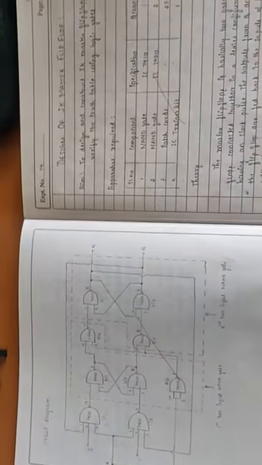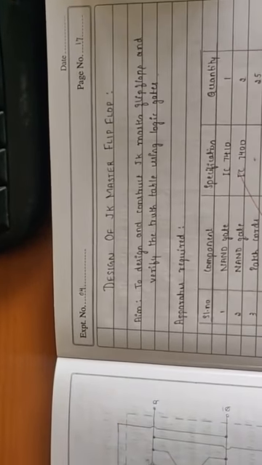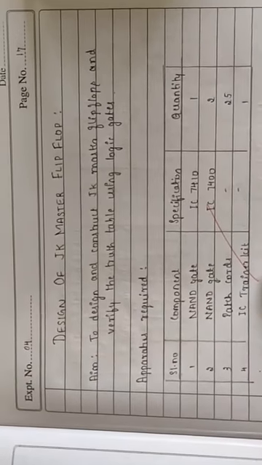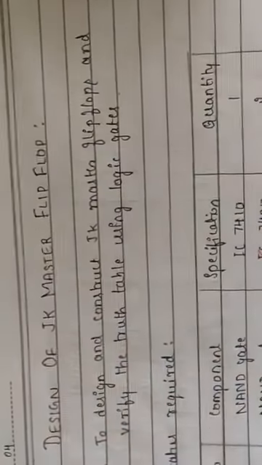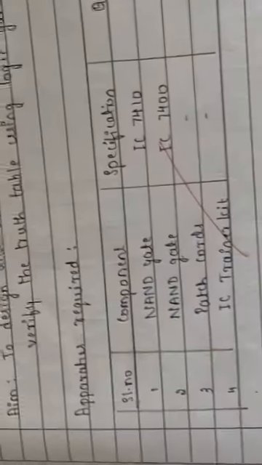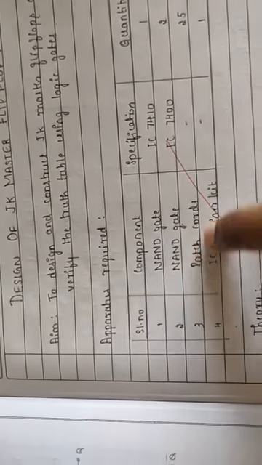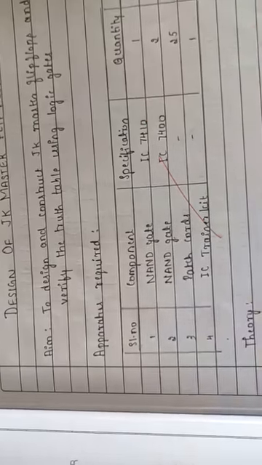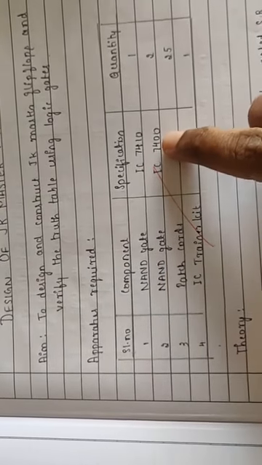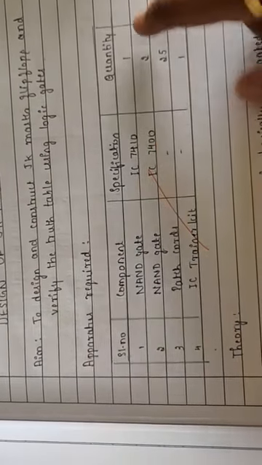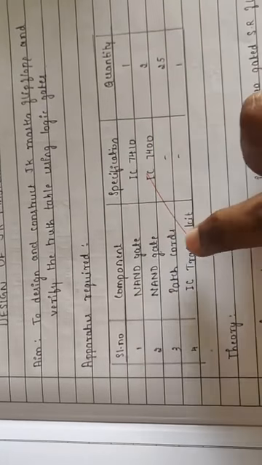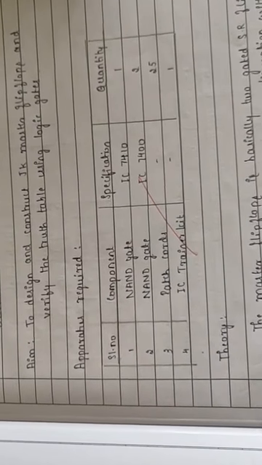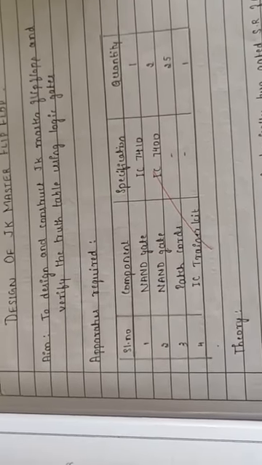We'll go to the next experiment, that is a design of JK master slave flip-flop. So to construct this JK master slave, I think you remember this concept which you have learned in flip-flop chapter. So you need NAND gate, that's a 7410 is a 3 input NAND gate, and 7400 is 2 input NAND gate. You need one 7410 and two 7400 ICs, patch cords and trainer kit. Okay, so these are the following requirements.